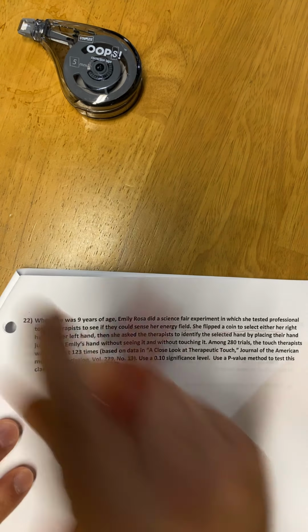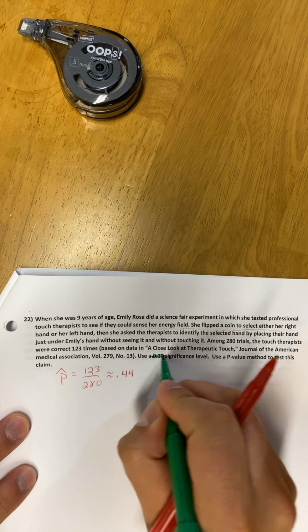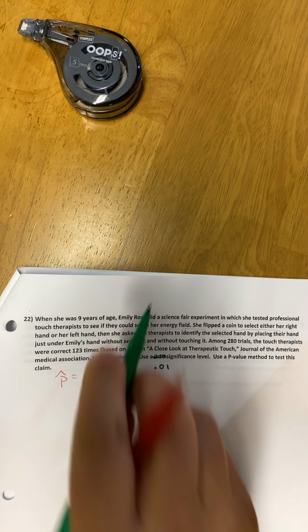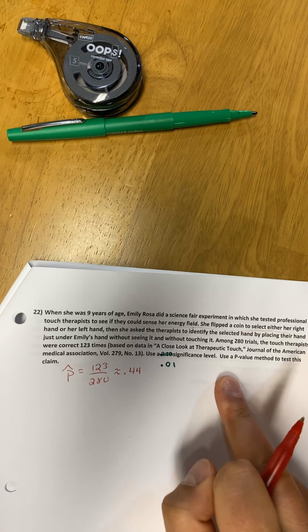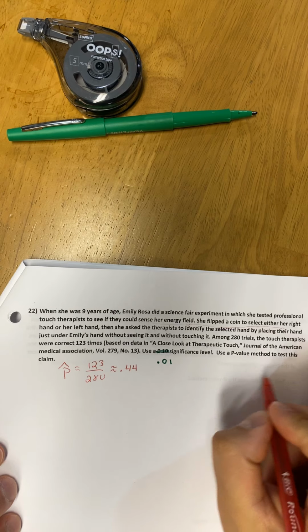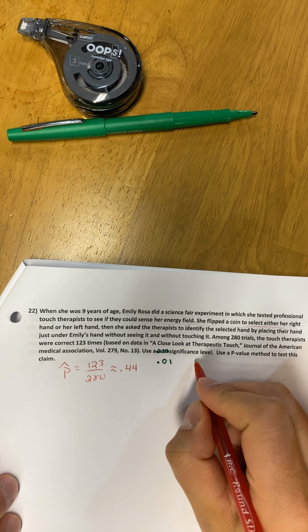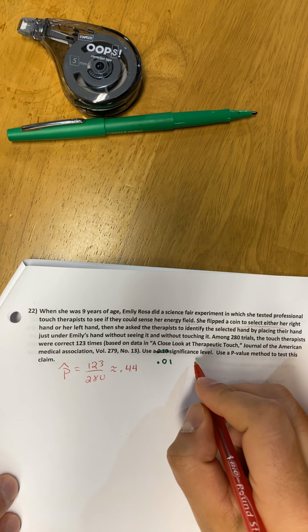So let's use, I want to change this to 0.01 significance level. Use a p-value method. I should have had another sentence in here, so let's write this down.